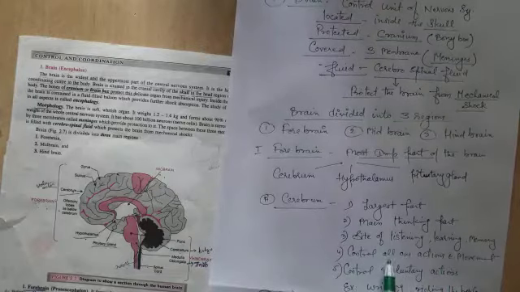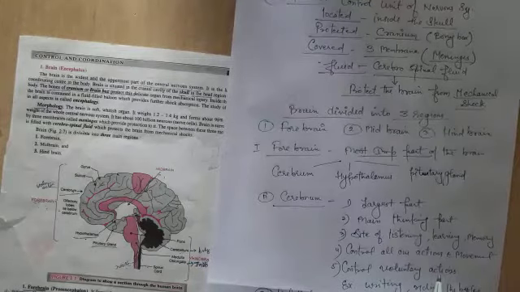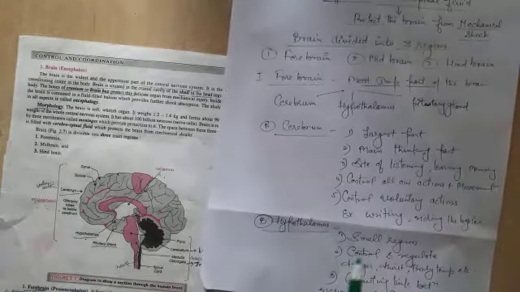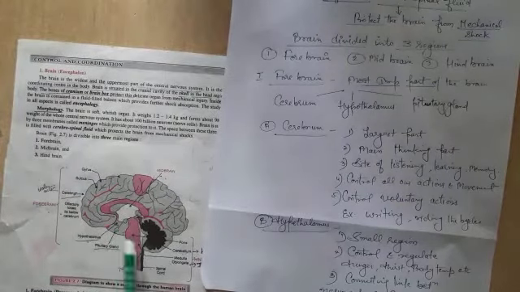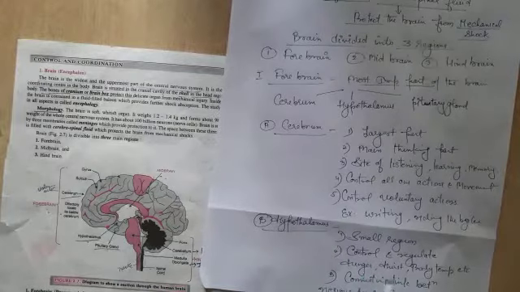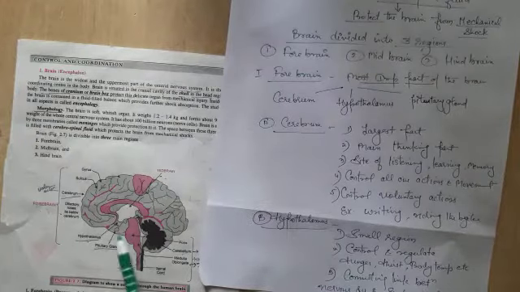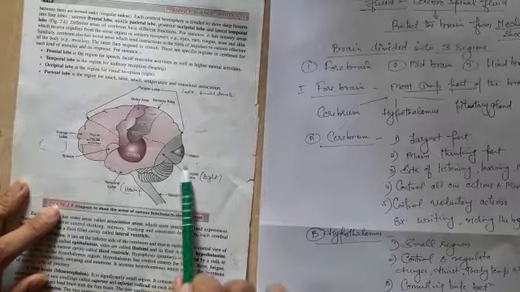It controls all our actions and movement, and also controls voluntary actions like writing, riding a bicycle, etc. Now next is hypothalamus. It is a small region, and it controls and regulates hunger, thirst, body temperature, etc. And it is also a connecting link between the nervous system and the endocrine system, because it connects to the pituitary gland. And also the cerebrum has different regions for different functions.